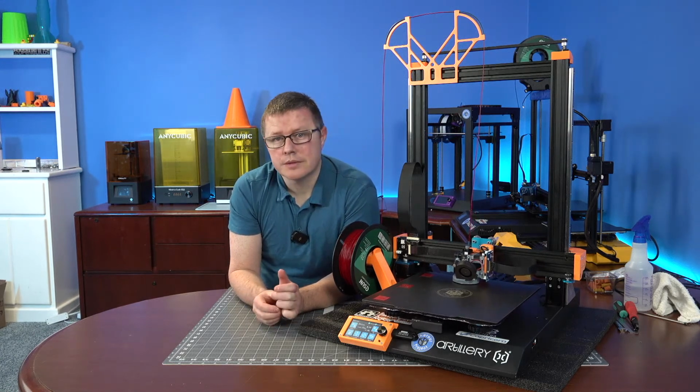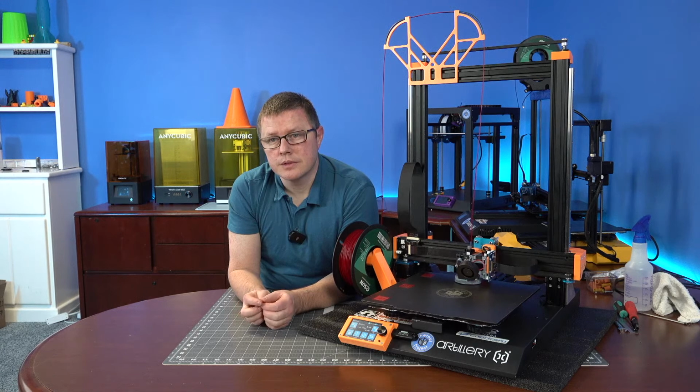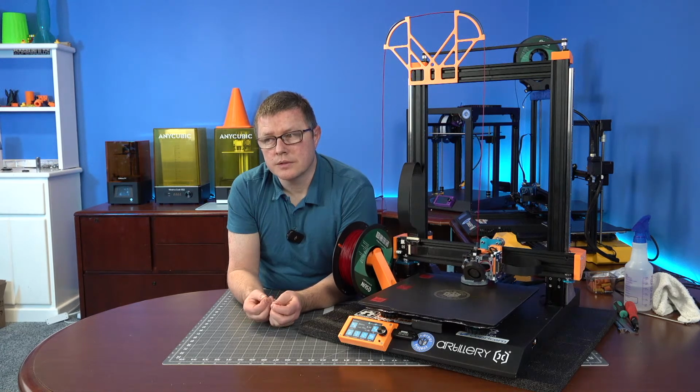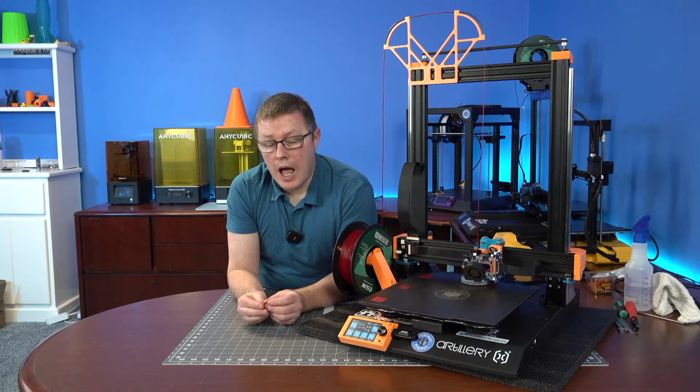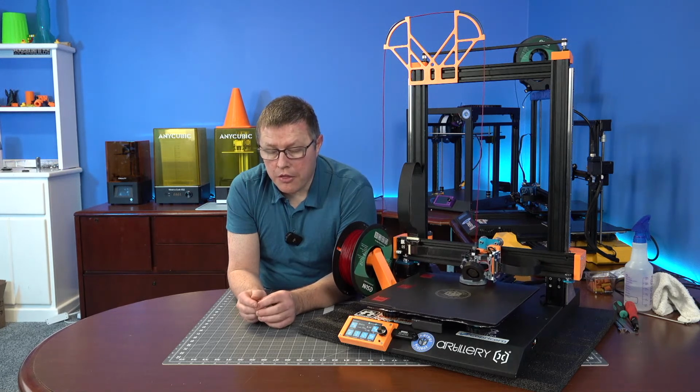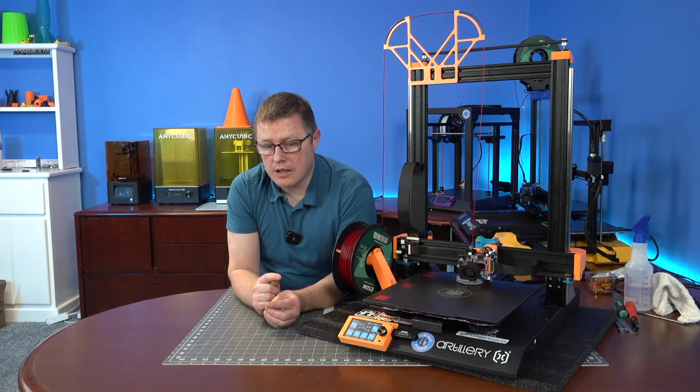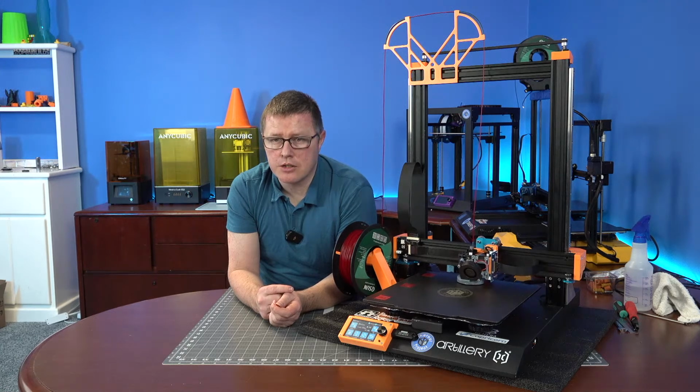Andrea says, silly question, is the Big Tree Tech TFT upgrade feasible for the X2 as well? My stock TFT is kind of wonky with the touchscreen, so it might be a good upgrade if it works. I do not think that the Big Tree Tech TFT can communicate with the, you said X2, right?